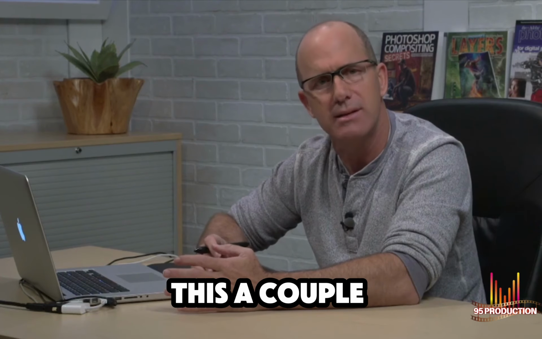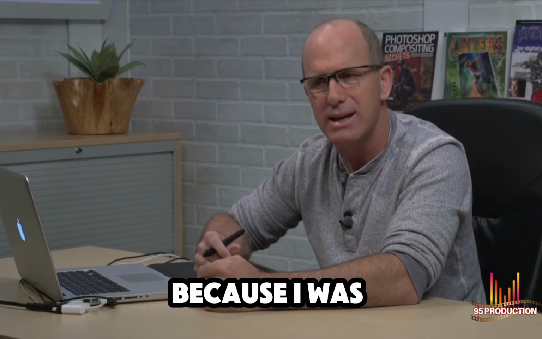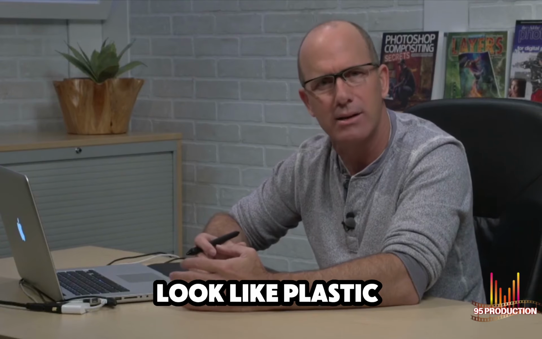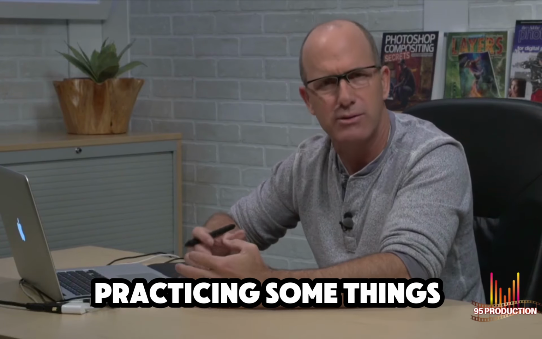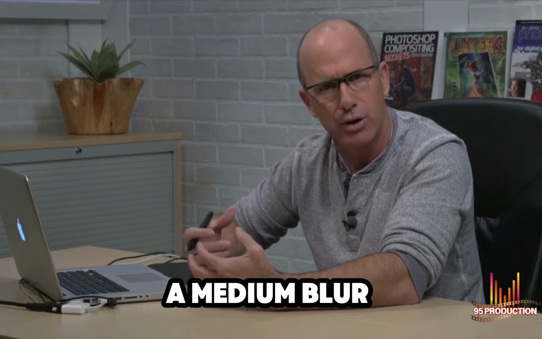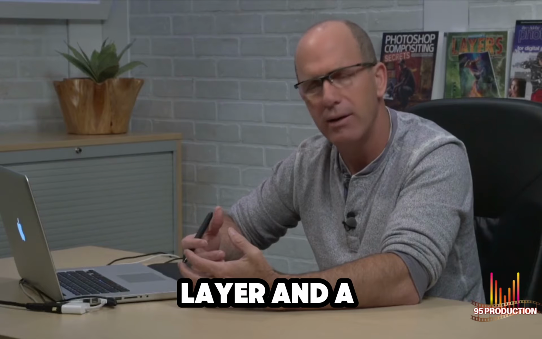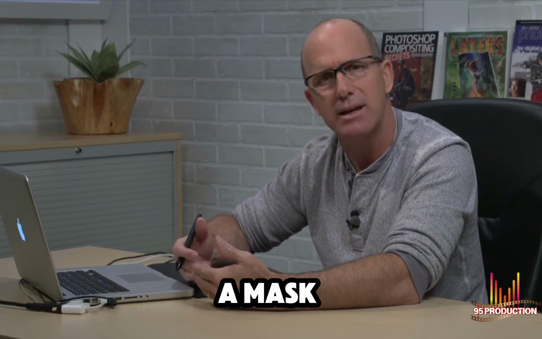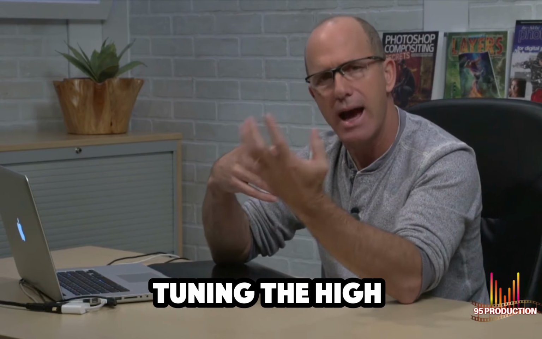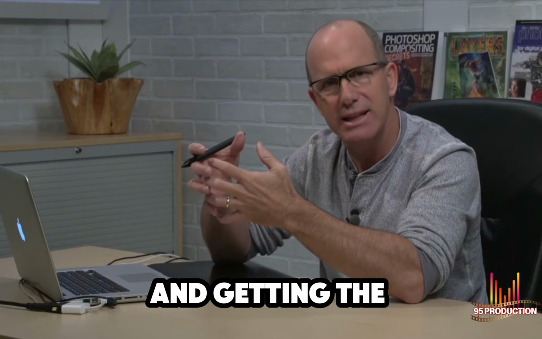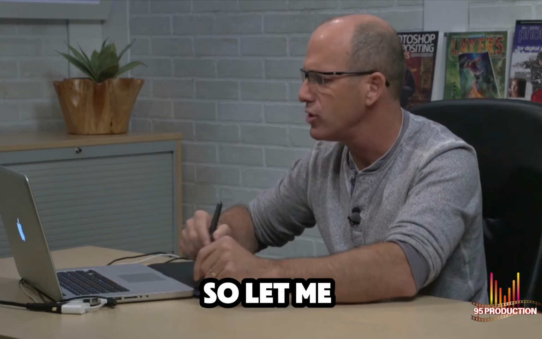And I came up with this a couple years ago because a lot of the retouching techniques were kind of making skin look like plastic. So I started practicing some things, and I came up with this idea of taking a median blur layer and a high pass layer, and then being able to make a mask, and then fine-tuning the high pass part of it and the median soft part of it, and getting the skin to look the way I want it. So let me show you how to do that.